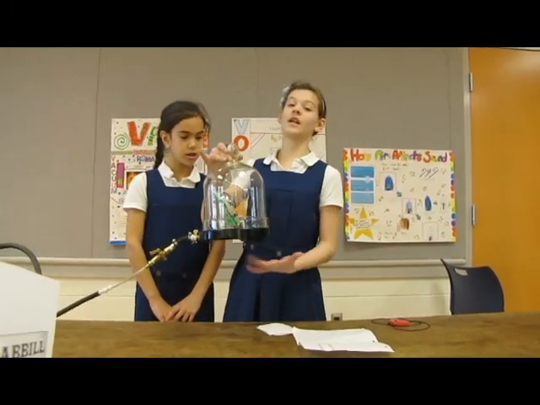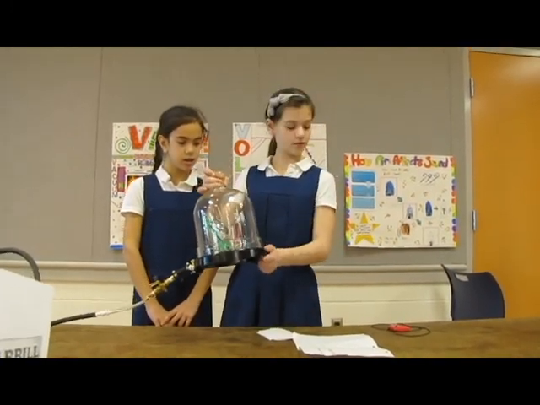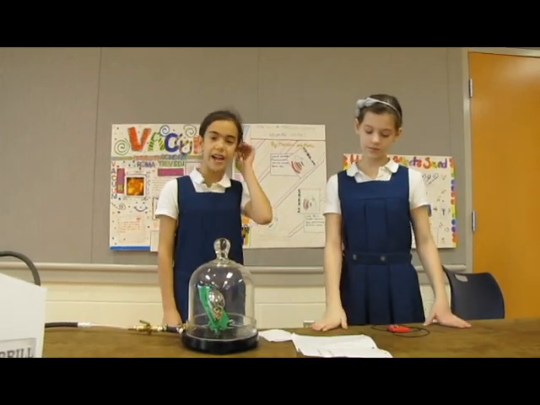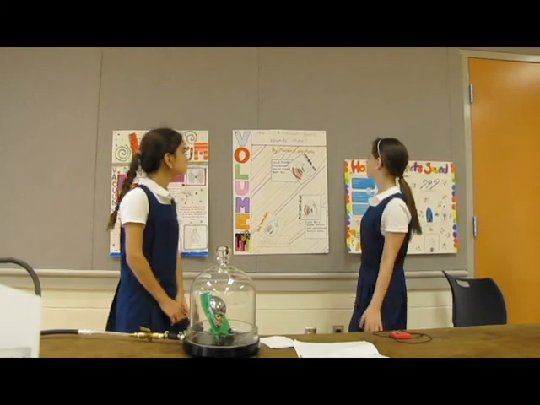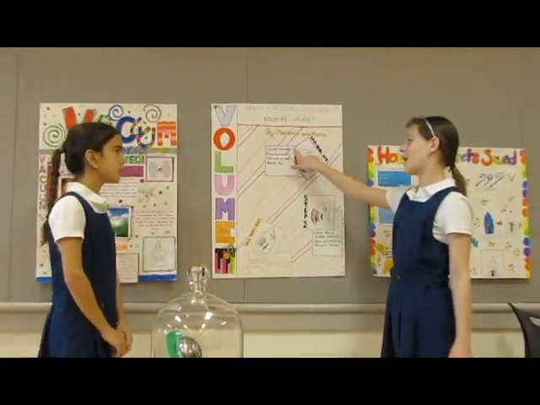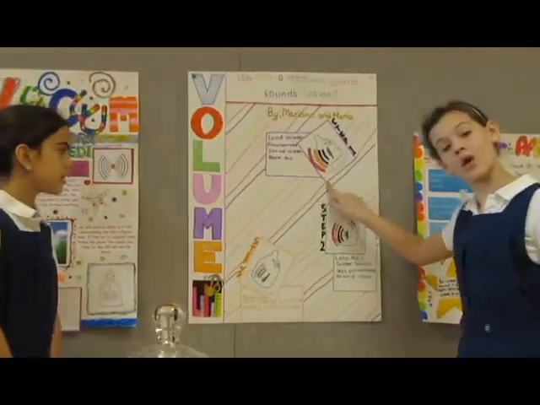The air pressure demonstrates that the air is out of the jar. So that explains how the medium can change the volume of the sound. Let's review. In step 1, we had a loud sound, a pronounced sound wave, and more air.